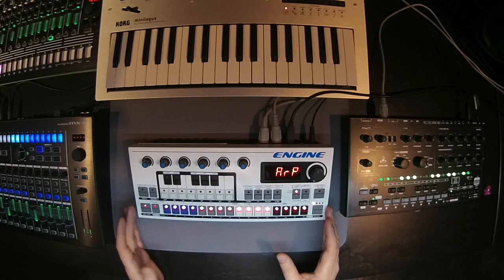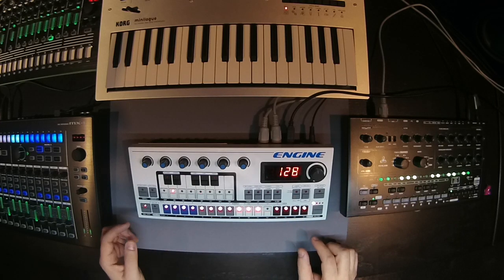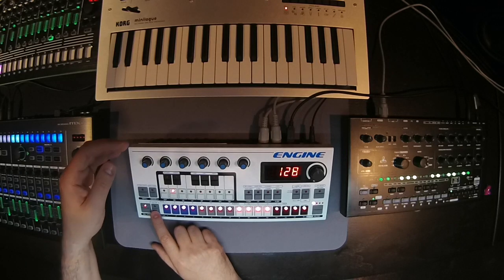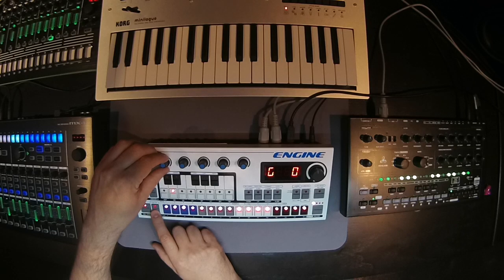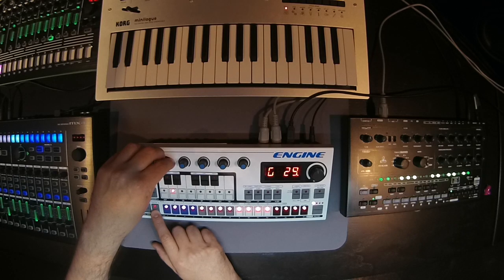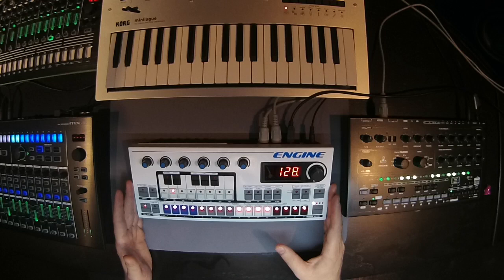Okay, so now that we've recorded it, we can turn the arpeggiator off, and now we're actually playing the pattern. And now you can control the pattern using things like the global MIDI effects. So if I wanted to change the gate times of the notes, and that's the new pattern direction for the arpeggiator.